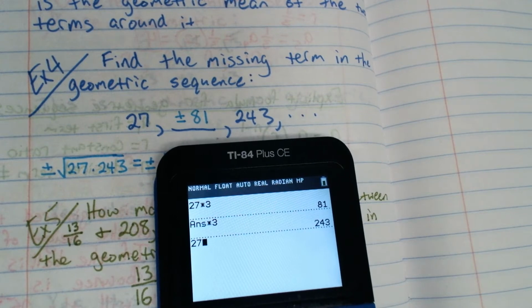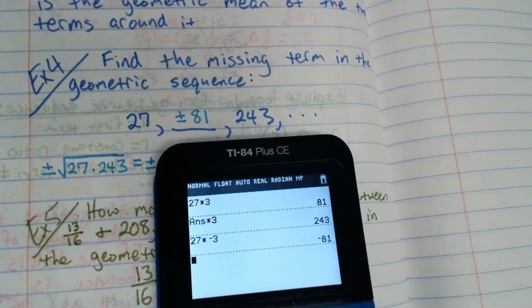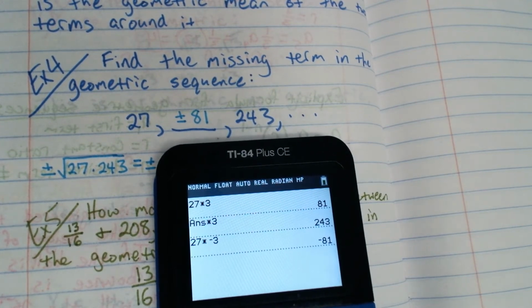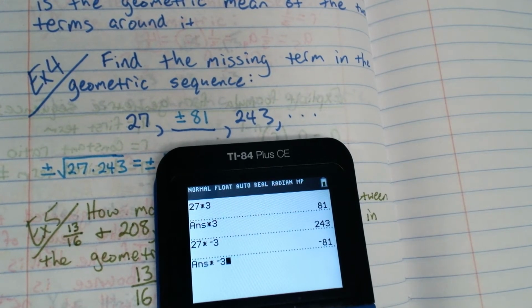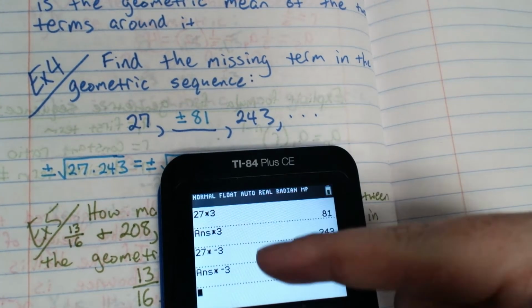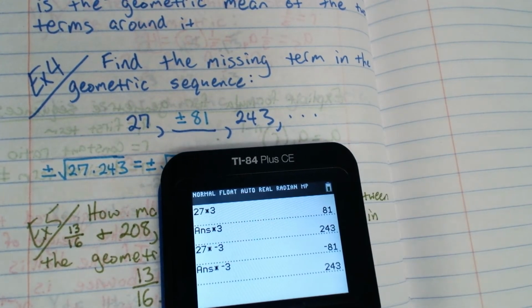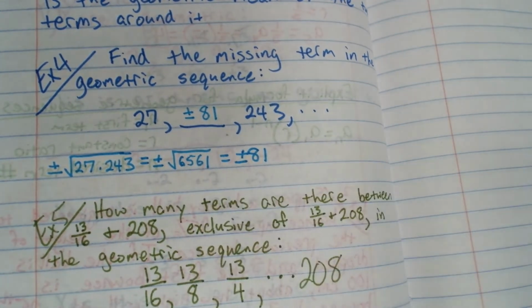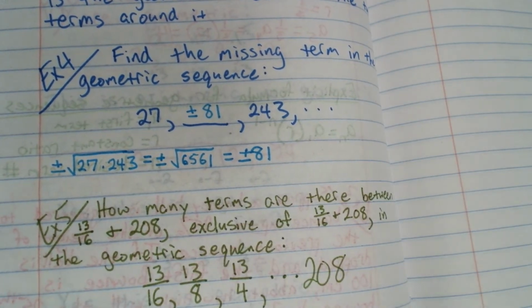Or we could have 27 times negative 3, which would give me the negative 81 in the middle. But multiplying that by negative 3 would make it positive again, and we would get positive 243 once more. So there are two different possible patterns here, multiplying by 3 or negative 3, which is why we get those two numbers in the middle.